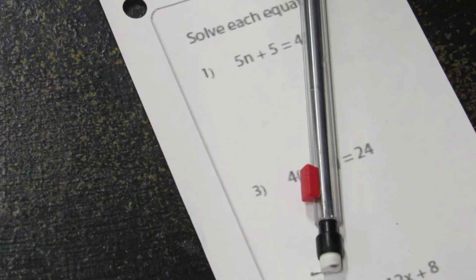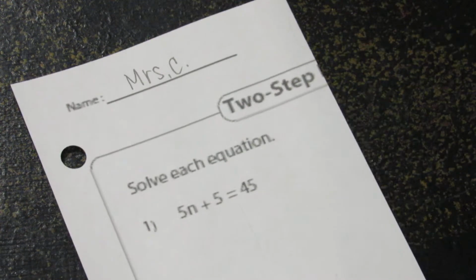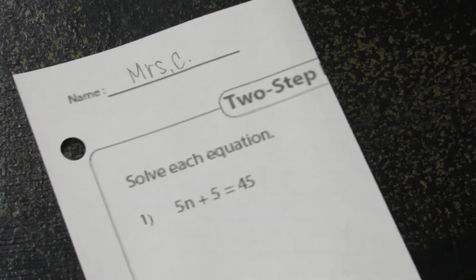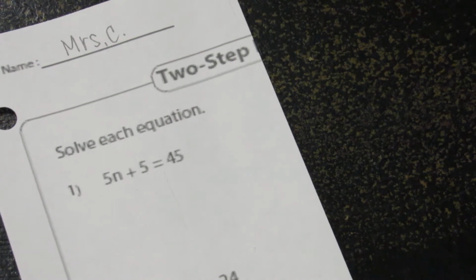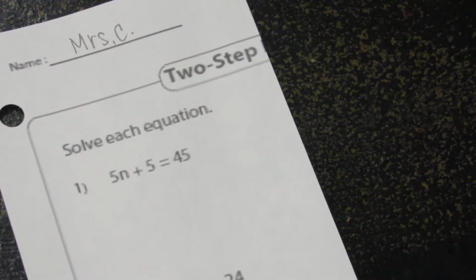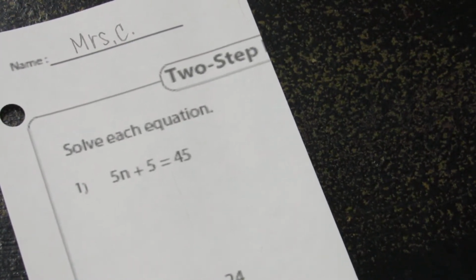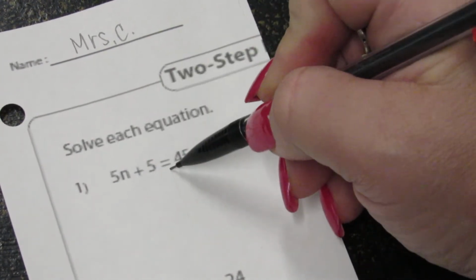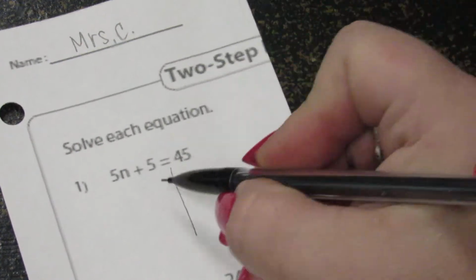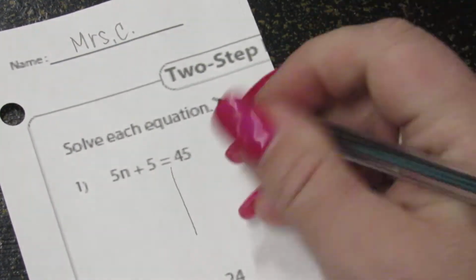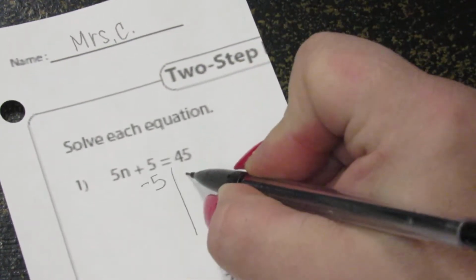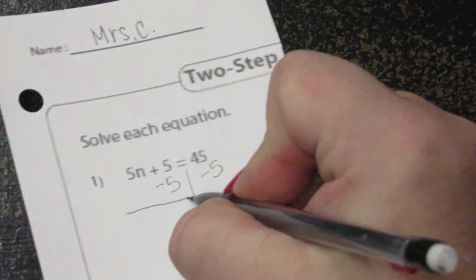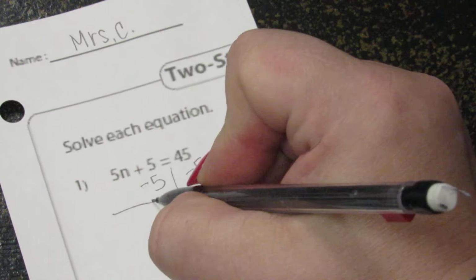Okay, so we're going to take a look at some more two-step equations. I'm going to start with the question 5n plus 5 equals 45. This is the opposite of PEMDAS because we're undoing a problem. So I want to look at my balance scale and try to get the n alone. In order to do that, I'm going to subtract 5 on each side, draw my big fat line.